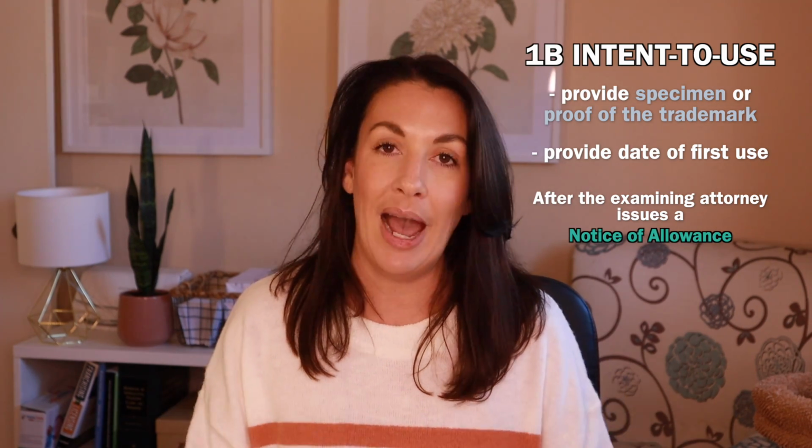If you file on a 1B intent to use basis, you'll still have to provide that info, but you won't have to do it until later on in the process, maybe a year and a half in, after the examining attorney issues a notice of allowance. But in either event, either with the application or later on, you'll have to submit a specimen showing that you are using the trademark in commerce in connection with the goods or services that you identify on the application.